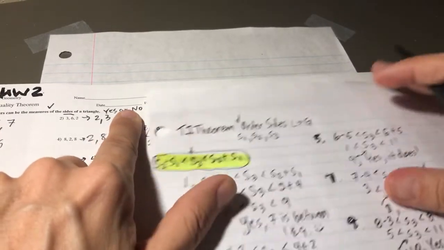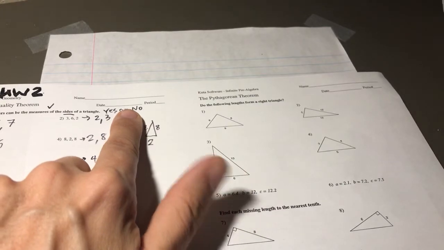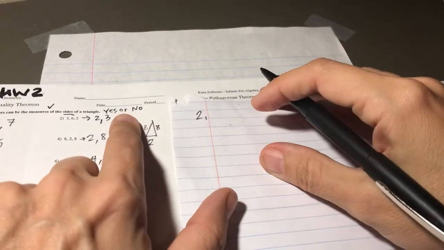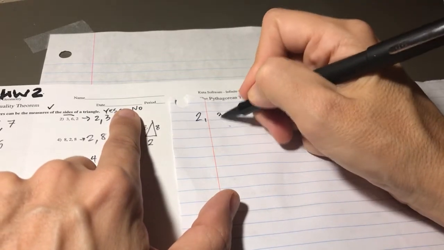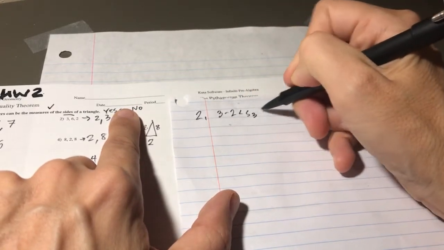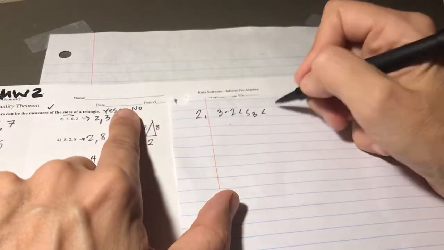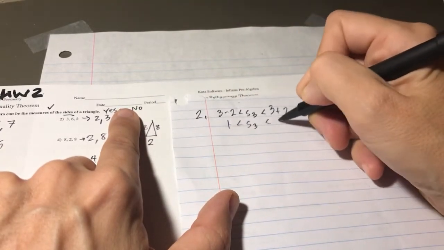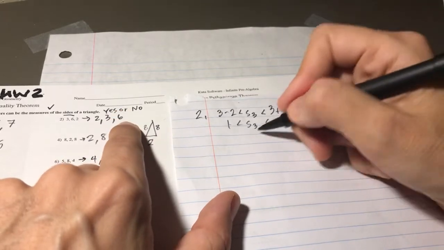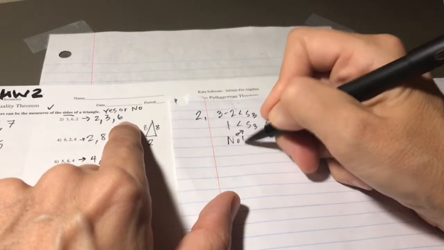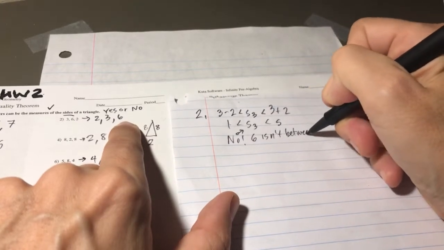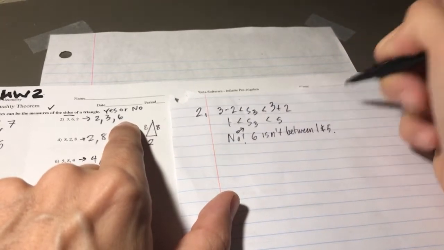If I cover this up, so now I have question 2. If I cover this up, does 3 minus 2 make an inequality? 3 plus 2. So does the third side fit between 1 and 5? No. 6 isn't between 1 and 5.